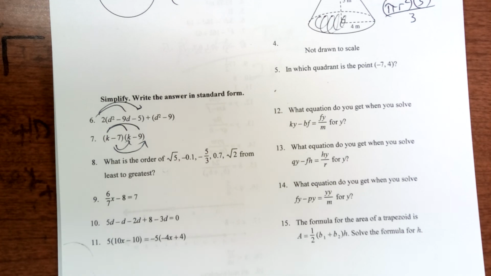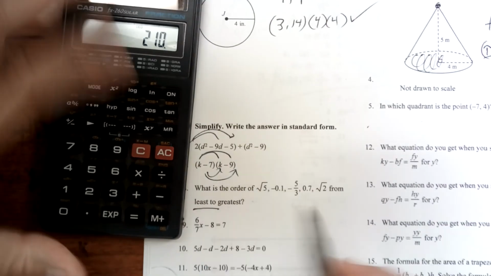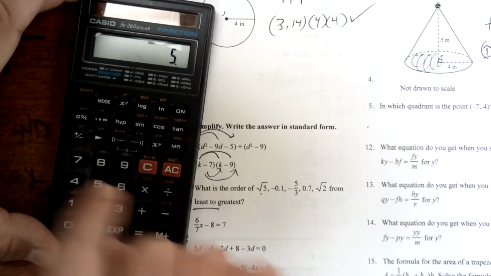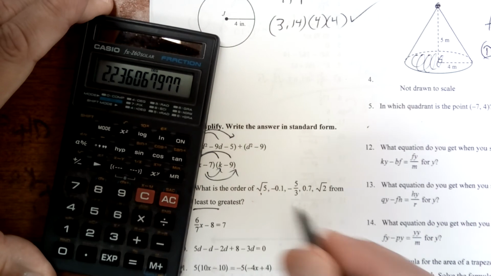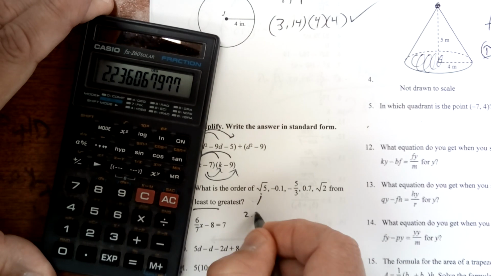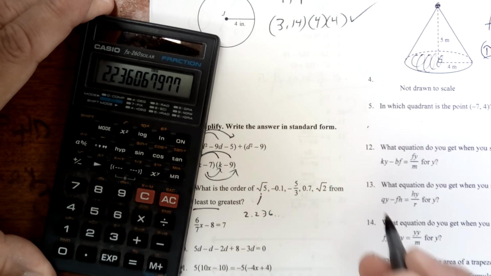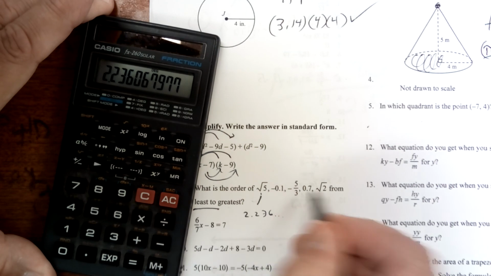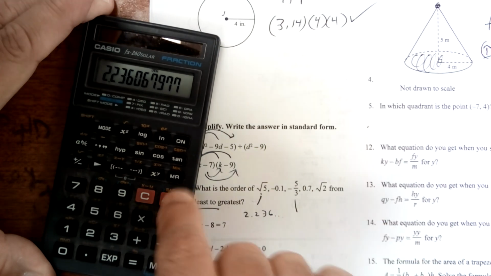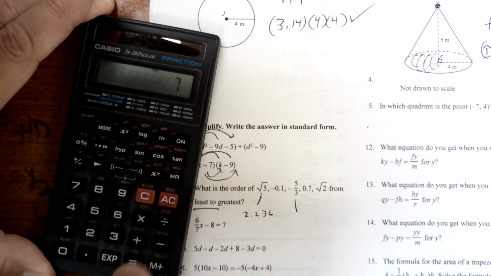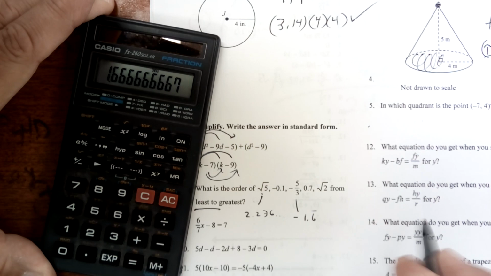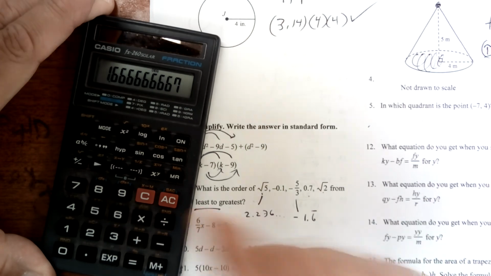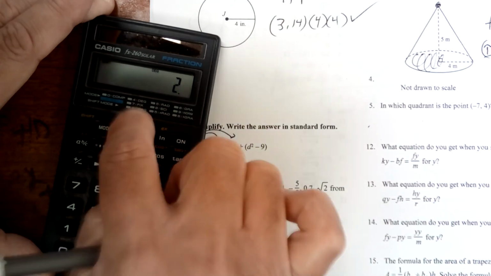Maybe, maybe not. The way you do this is from least to greatest. You first change them. So press 5, press Shift, square root. So this one is 2.236, blah, blah, blah. This one stays the same. This one is going to be 5 divided by 3. And I get a negative 1.6 repeating. This one stays the same. This one is going to be 2 shift square root. I get 1.4142.